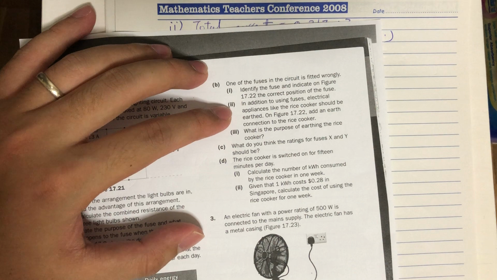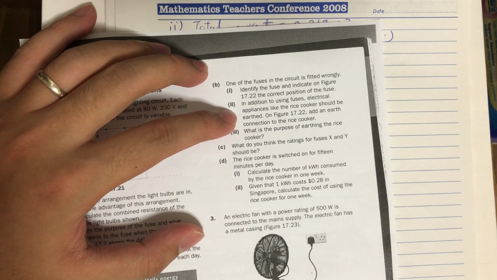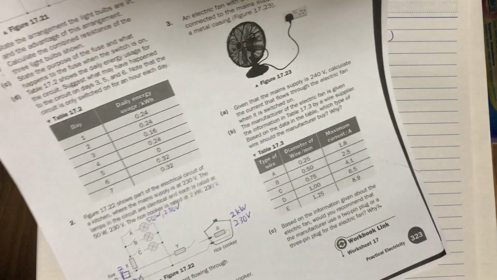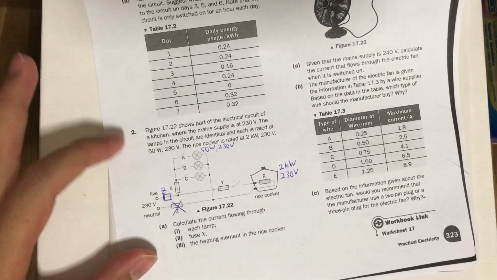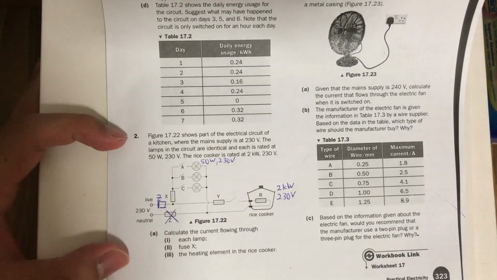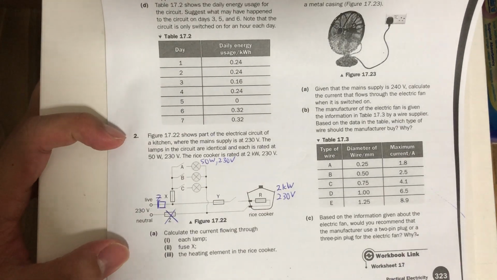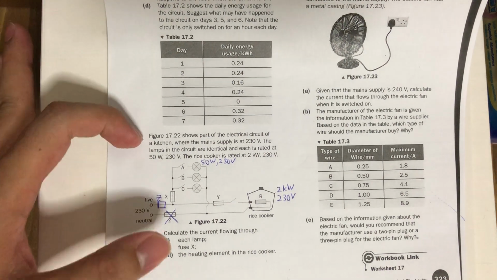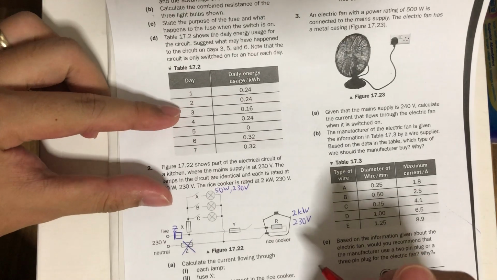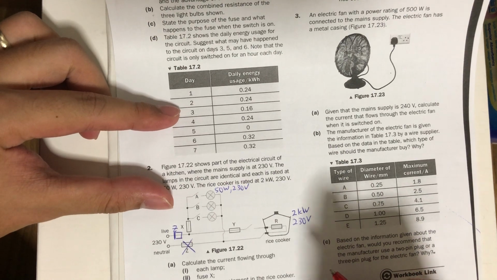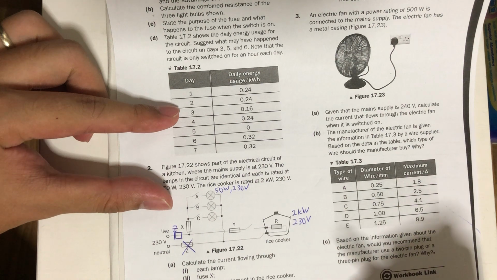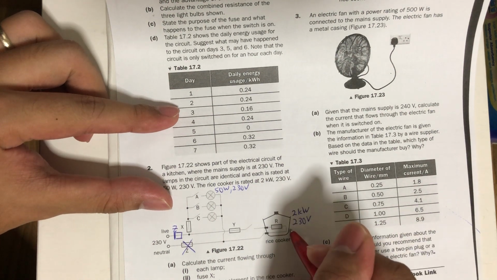In addition to using fuses, electrical appliances like rice cookers should be earthed. On figure 17.22, draw an earth connection to the rice cooker. So now you ask yourself, where should the earth connection be connected to in the rice cooker? For those who have recorded your theory very well, the earth connection must be connected to the metal casing of the rice cooker.